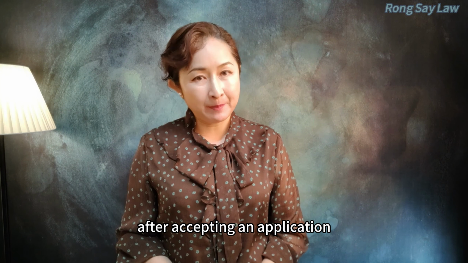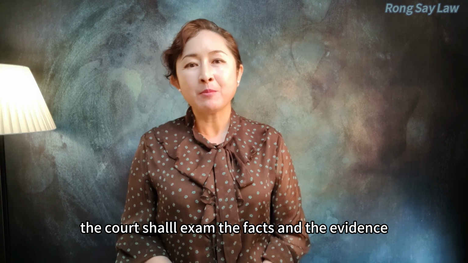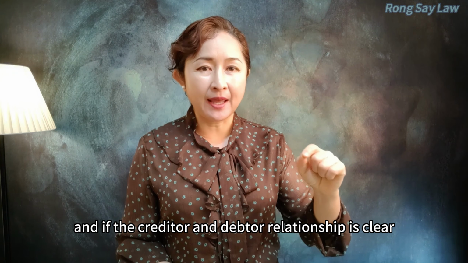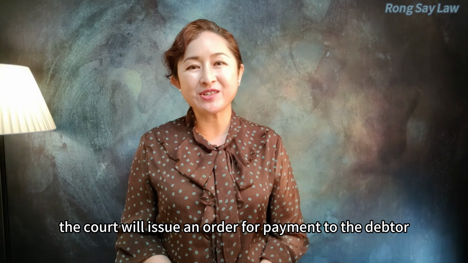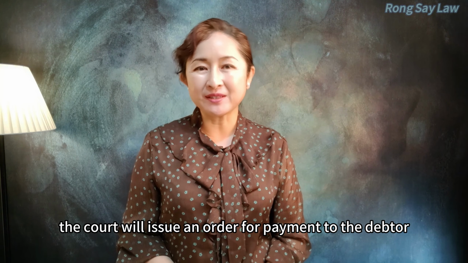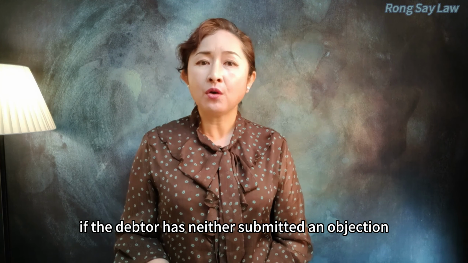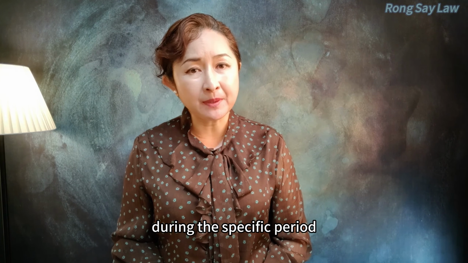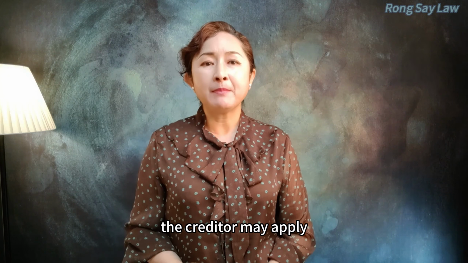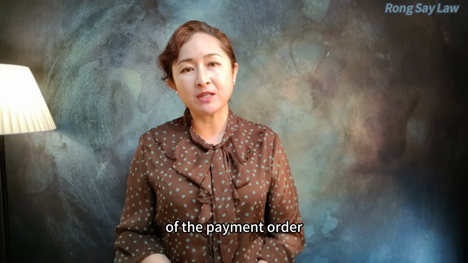After accepting an application, the court shall examine the facts and the evidence provided by the creditor. And if the creditor and debtor relationship is clear and legal, the court will issue an order for payment to the debtor. If the debtor has neither submitted an objection nor complied with the order for payment during the specific period, the creditor may apply to the People's Court for the enforcement of the payment order.